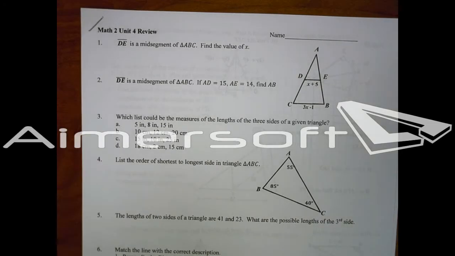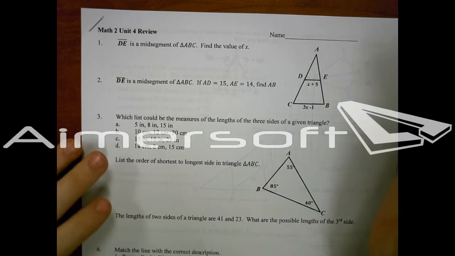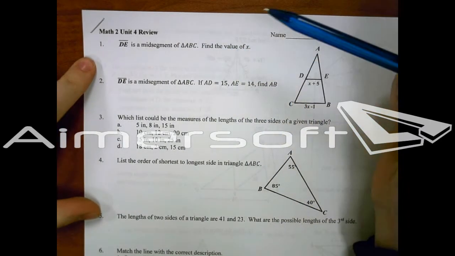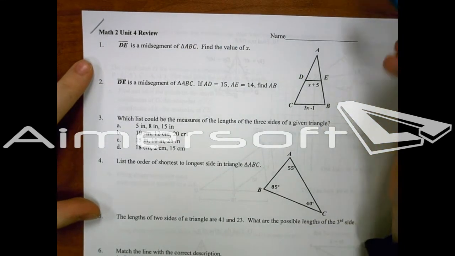Okay, this is the Math 2 Unit 4 review for Mrs. Vergadamo's class. Number 1 says DE is a midsegment of triangle ABC. Find the value of x.